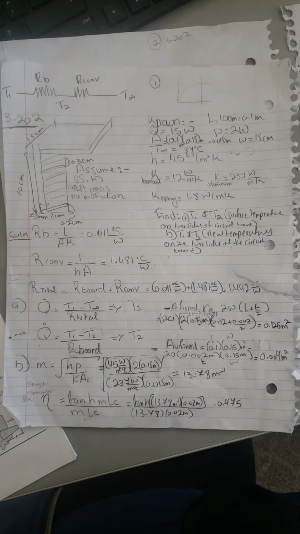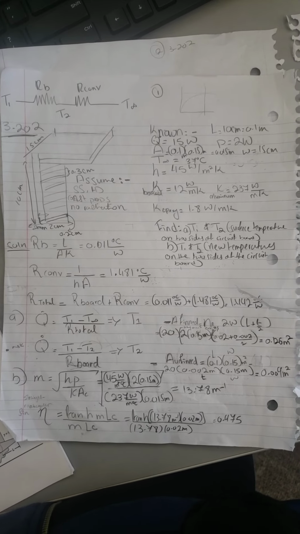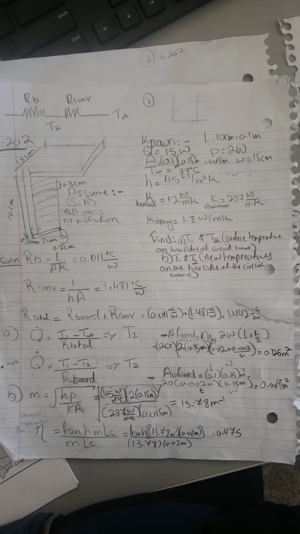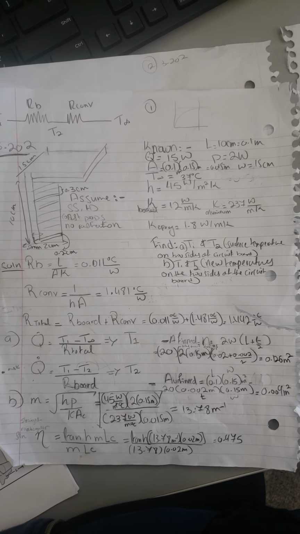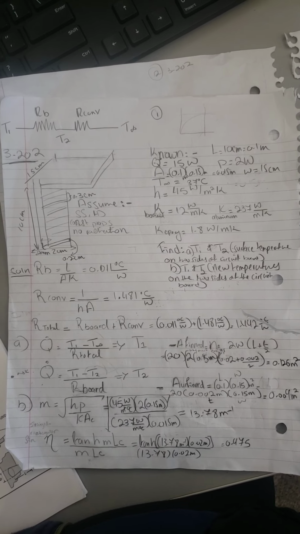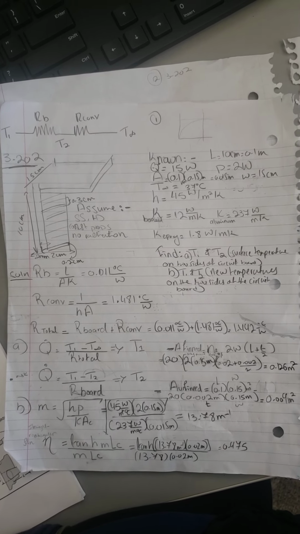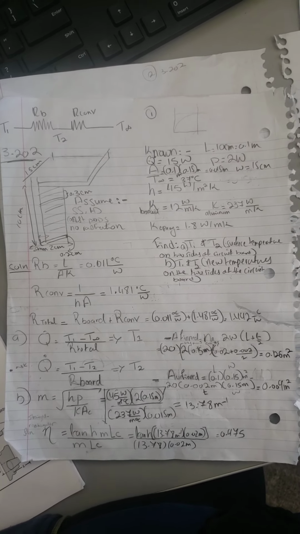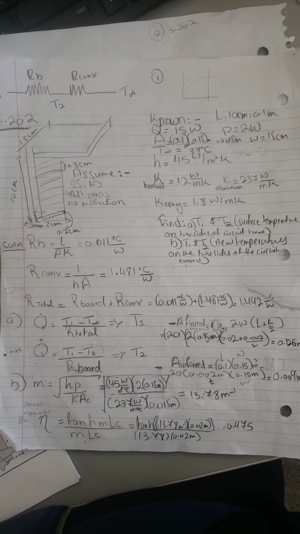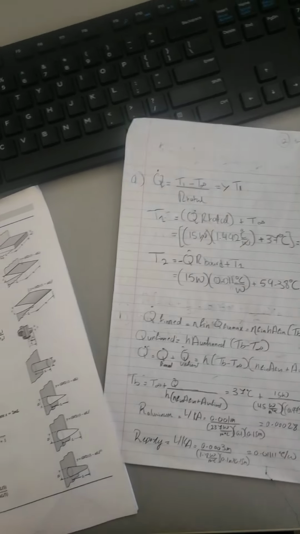Question 3202. We have a circuit board and we're asked to find T1 and T2, the surface temperatures of the two sides of the circuit board, and then in part B, T1 and T2, the new temperatures of the two sides of the circuit board. We assume steady state, 1D, constant properties and no radiation. So we use the resistances to find Q1 and Q2, that is part A.